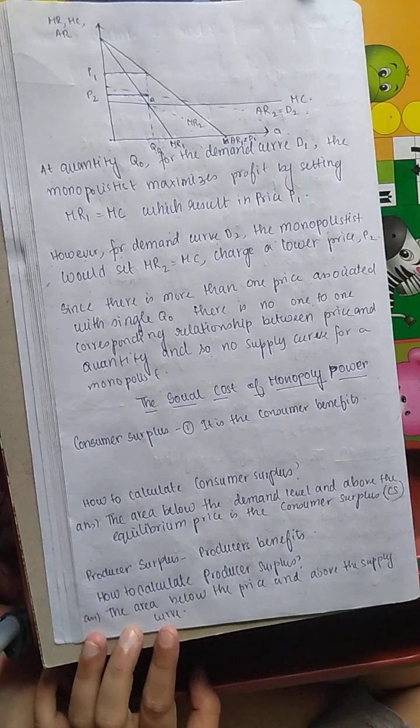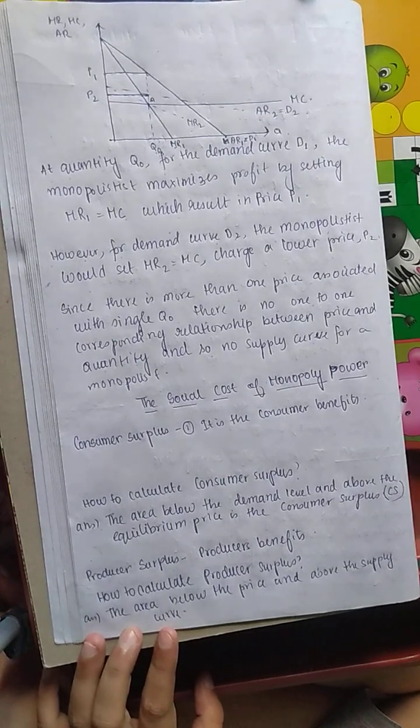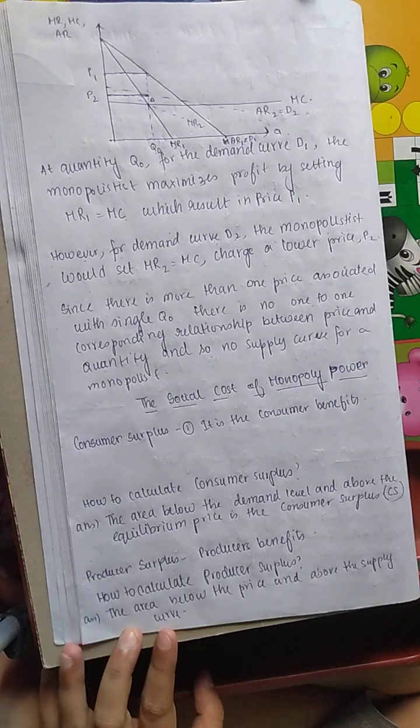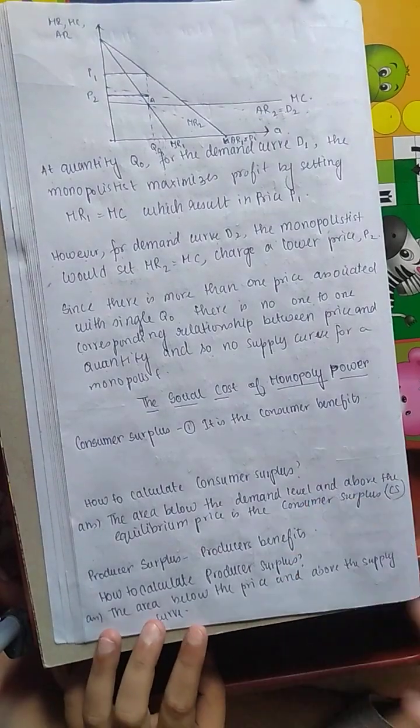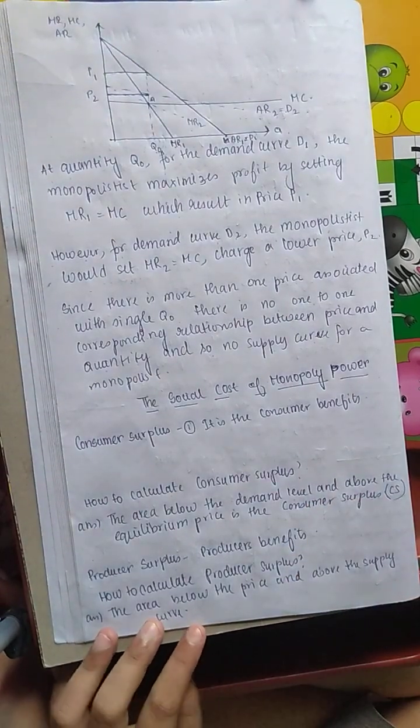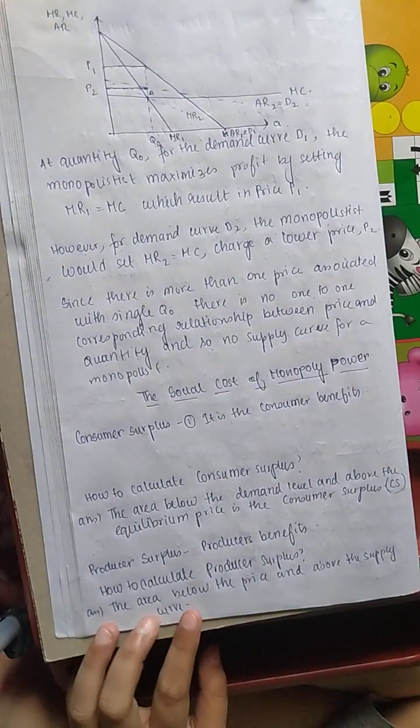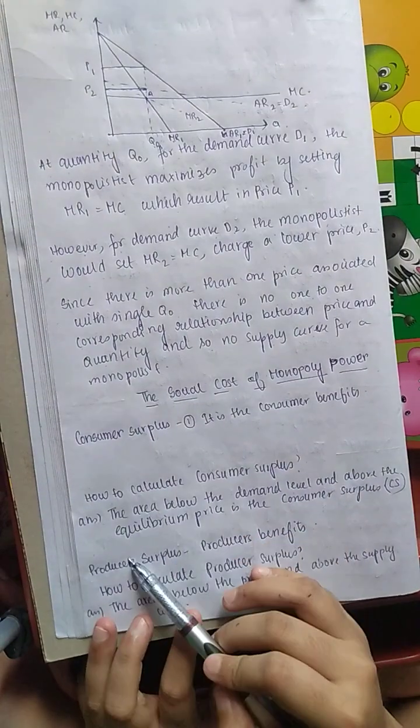Hello everyone, we are continuing with the chapter Monopoly and Monopsony, and today we're going to learn about deadweight loss. Let's see what it is. First, before understanding deadweight loss, we must know what we mean by consumer surplus and producer surplus.